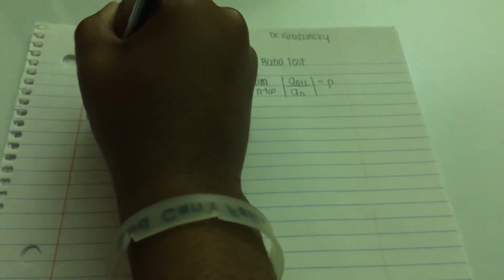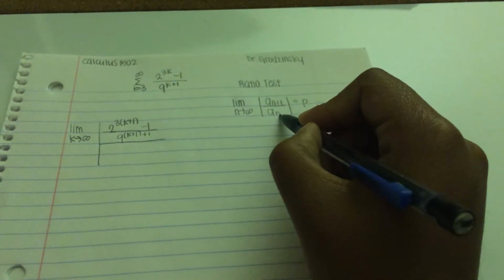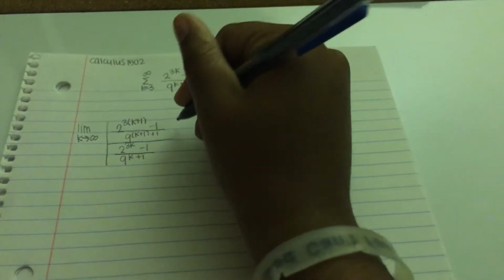I'll get the limit as k approaches infinity of 2 raised to the 3k plus 1 minus 1 over 9 to the k plus 1, all over 2 raised to the 3k minus 1 over 9 raised to the k plus 1.